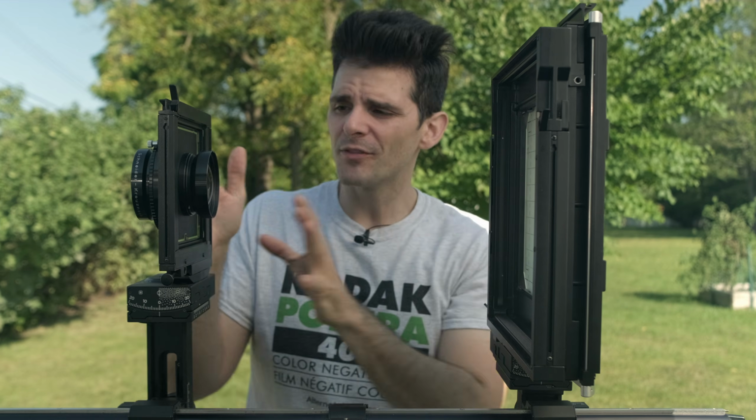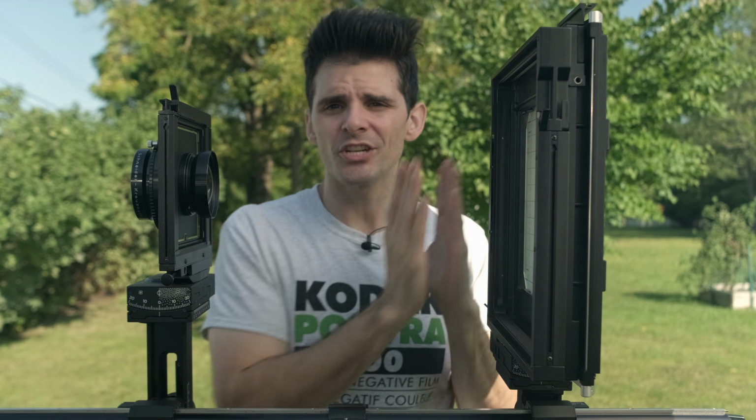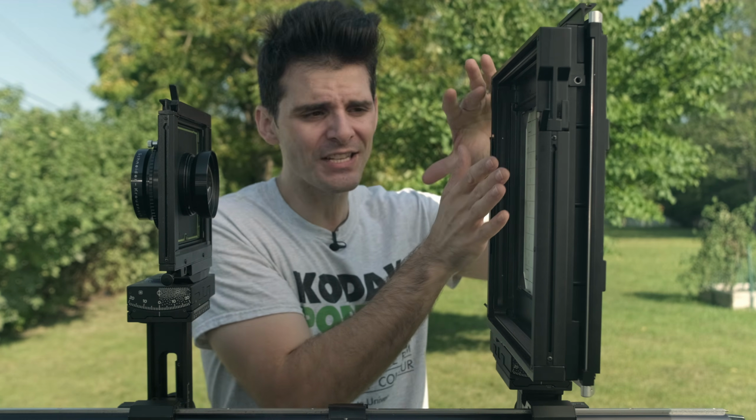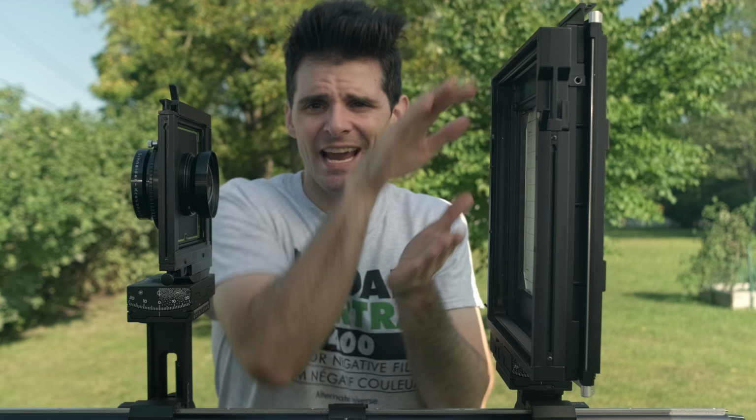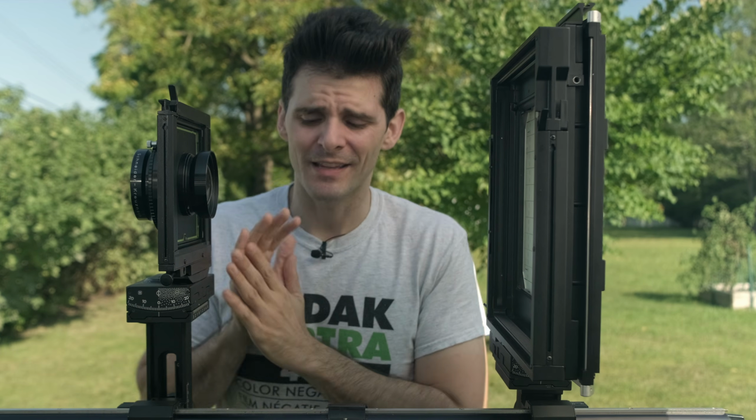So that means any movements we do with the front standard are only going to change where our focus lies. It's either a perfect 2D slice that matches the glass, or it intersects the glass at an angle and we get a sliver of focus, also known as that tilt shift effect that we've seen.